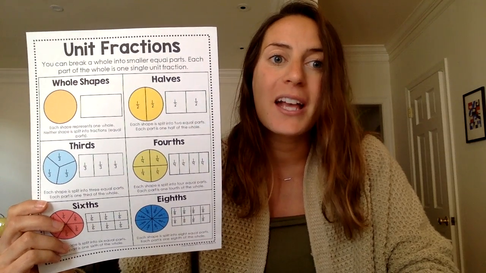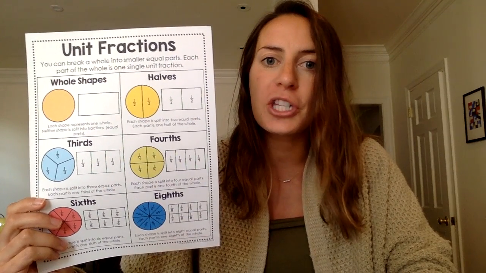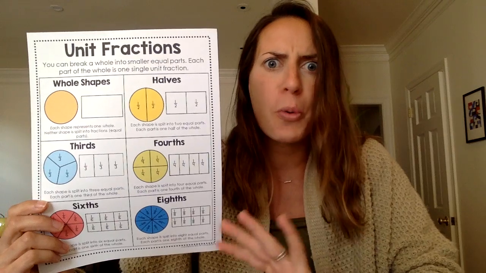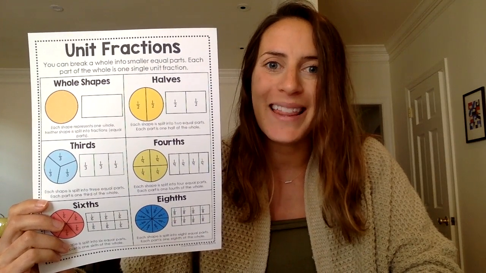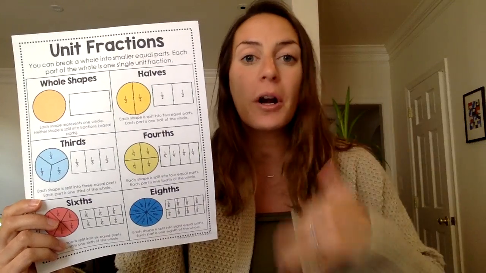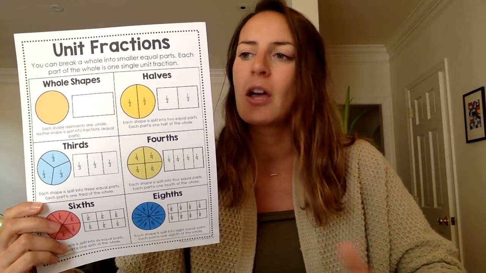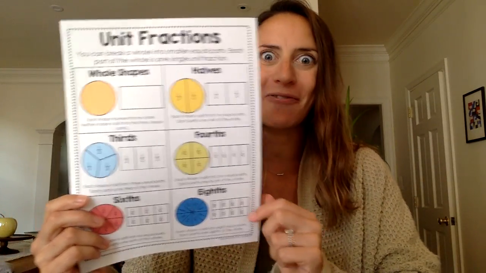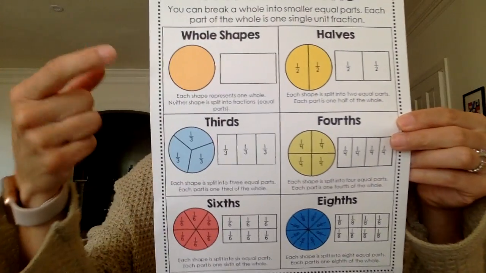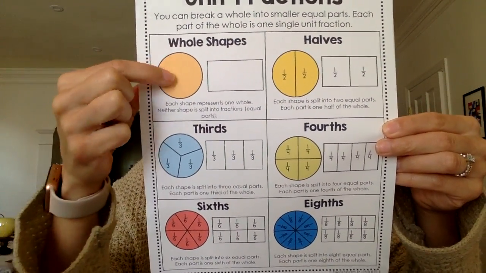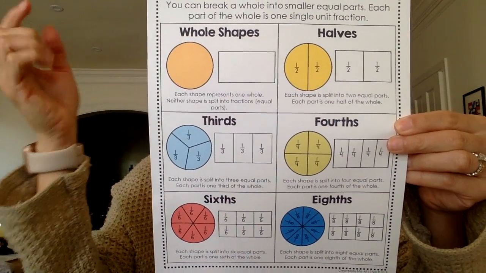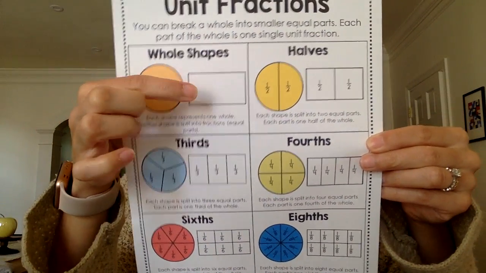A fraction is when you can break a whole into smaller equal parts. We focused last week on what equal parts means. Equal means the same. So if a part is equal, it is the same size. Notice here, I'm going to put this in front of the screen and I'll point to some things. A whole shape is just one part, either a circle or a rectangle. It could be really any shape. The whole shape is 1.